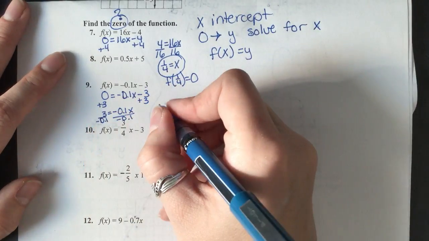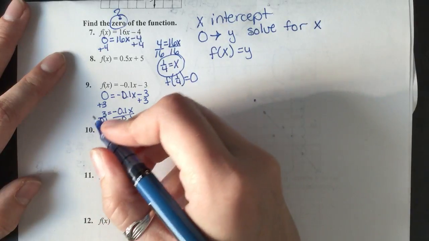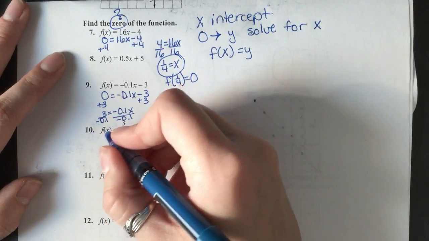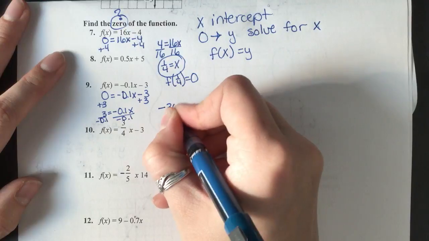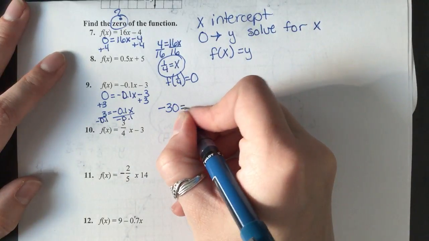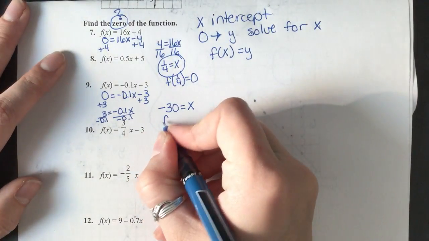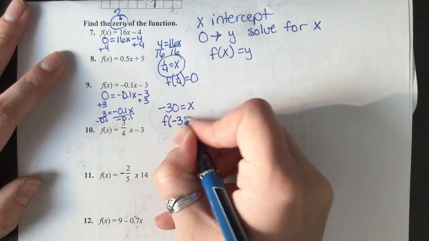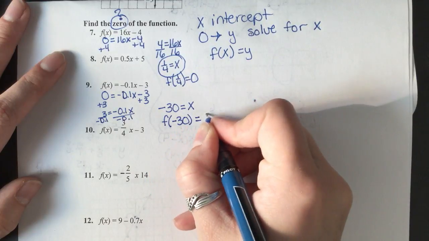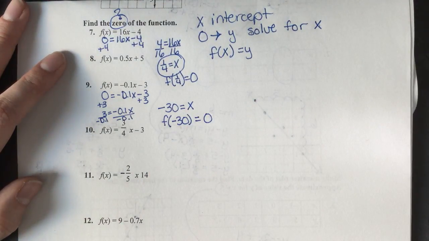Positive divided by negative is a negative. 3 divided by 1/10 is 30. 30 of those fit into 3. We get x. Okay? So f of negative 30 is equal to 0.